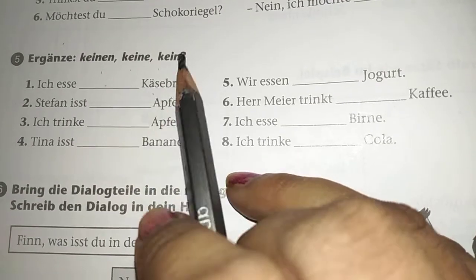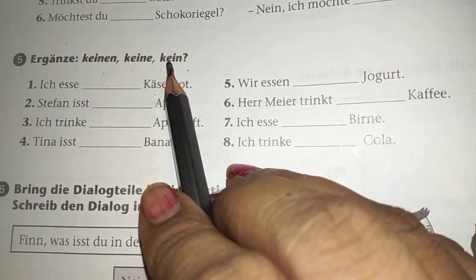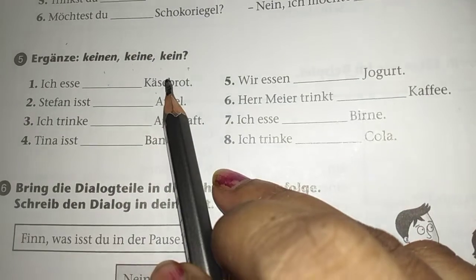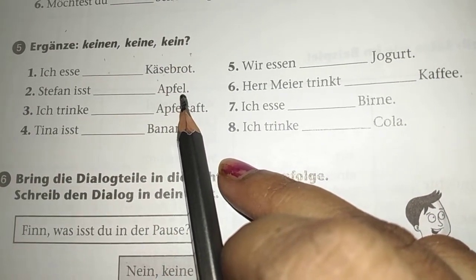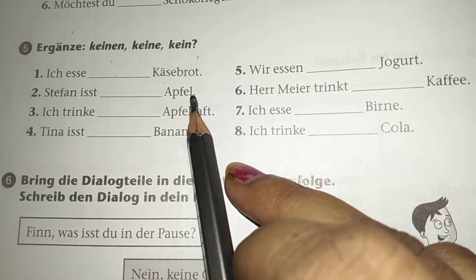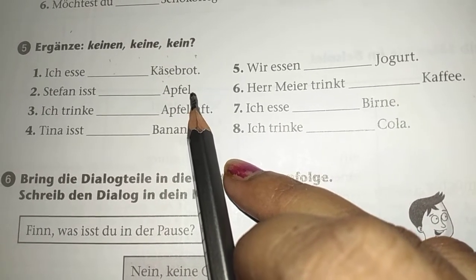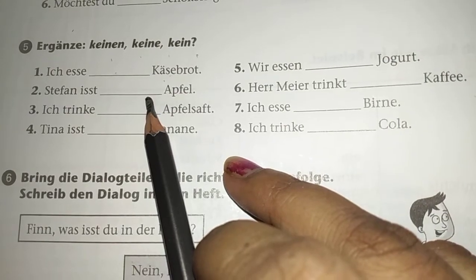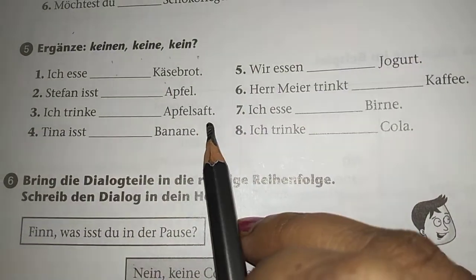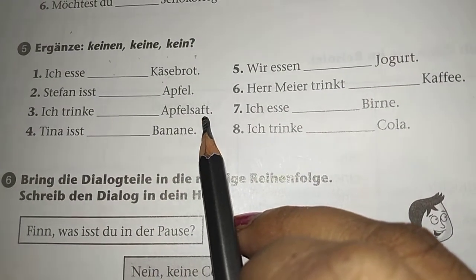Käsebrot is neutral. So for neutral it is kein. Ich esse kein Käsebrot. Let's see the second one. Second one is Apfel. So the article of Apfel is masculine. So here it will be keinen. Clear? Then what about the third one?